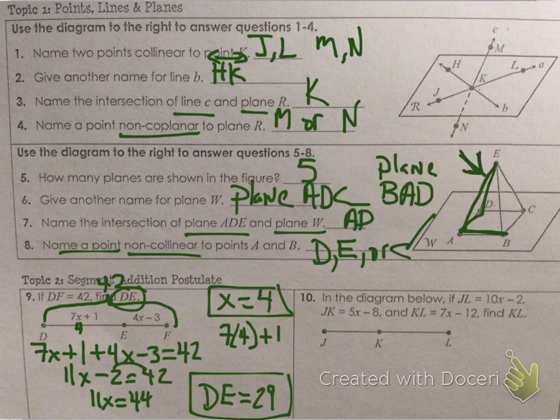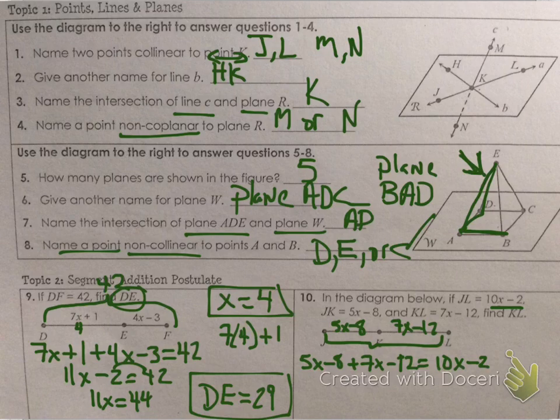If I can squeeze this one in. Okay, so JK is 5x minus 8. KL is 7x minus 12. And this JL, 10x minus 2, is this whole bit right here. Okay? So then I can say here 5x minus 8 plus 7x minus 12 is equal to 10x minus 2. Combine your like terms. You're going to get 12x minus 20 is equal to 10x minus 2.